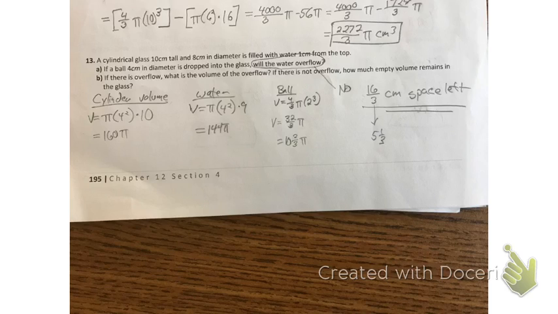Well, if I take this 10 2/3 pi plus the 144 pi, if that's greater than 160, it won't fit. If it's less than 160, then it will fit. And it turns out that is less than 160. Because even if I round that up to 11, I'd still be at 155 pi. So we should be pretty safe.